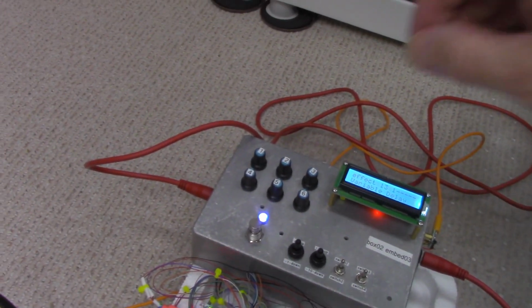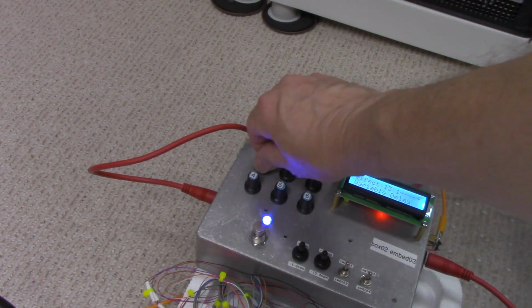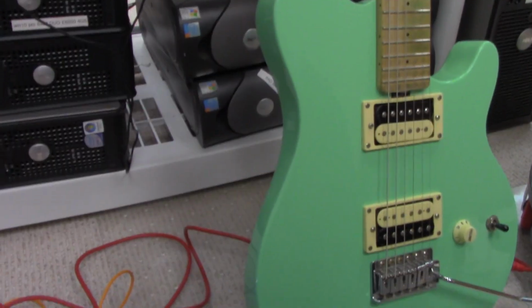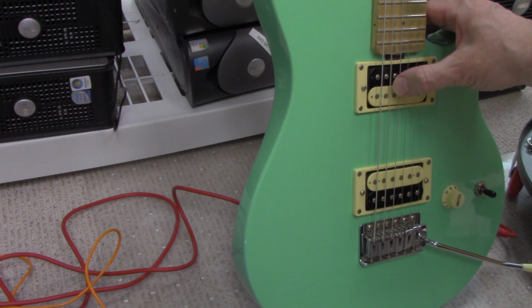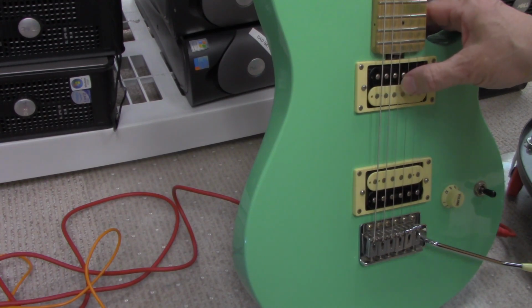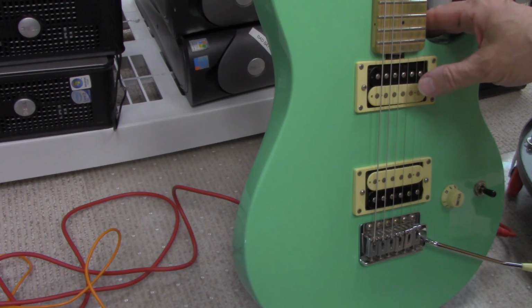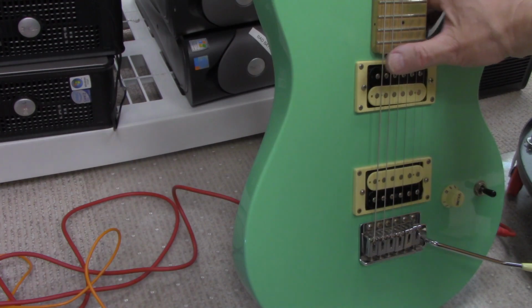So now I'll go back to the pot here, and I'm going to turn it up a little bit to get a longer delay. So we'll go back to the guitar now. Pretty long delay.